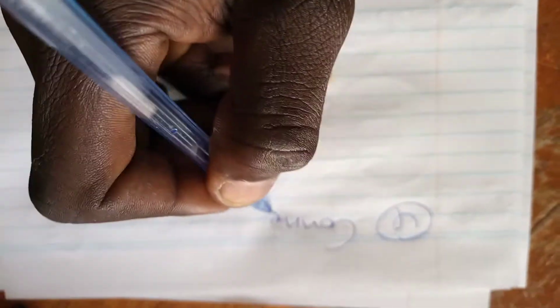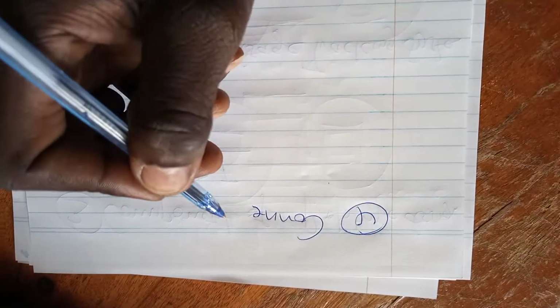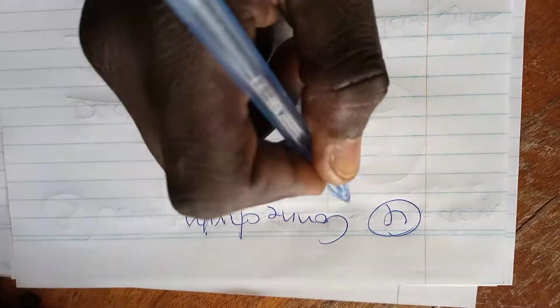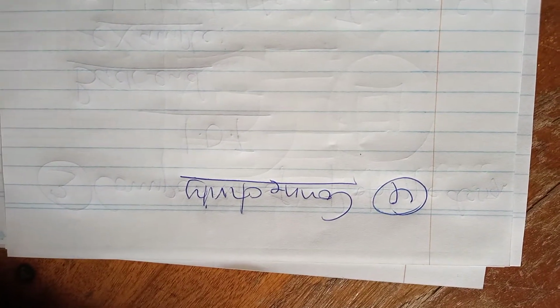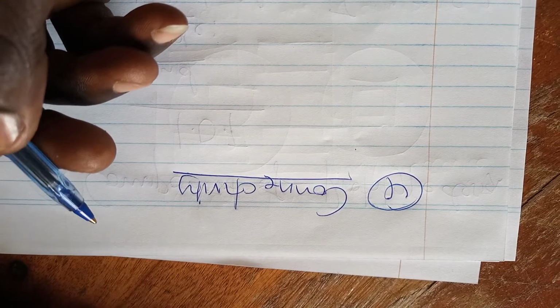Now, when we talk about connectivity, this is the fourth. Okay, connectivity. There are several technology options here.